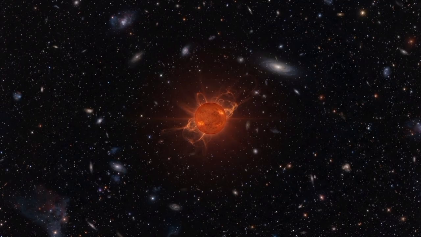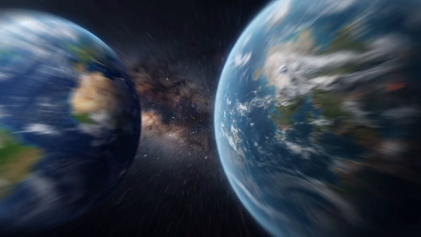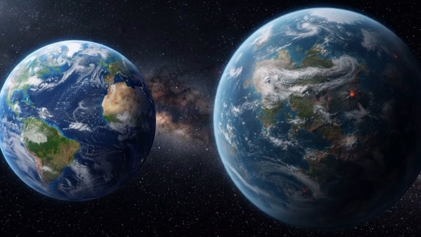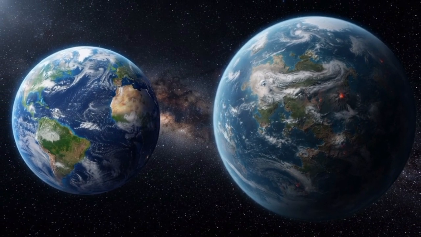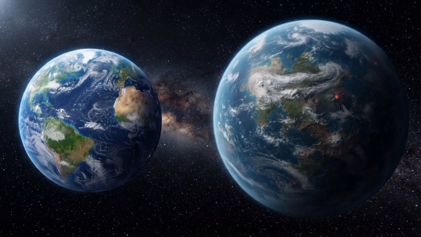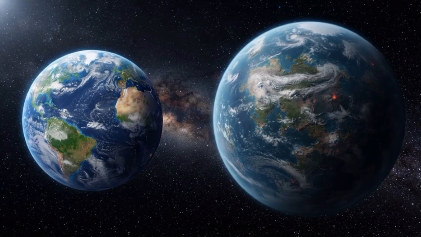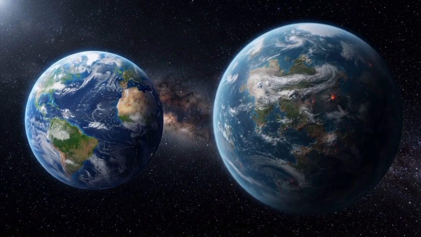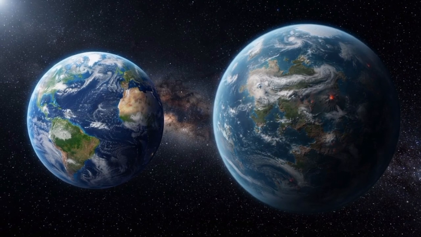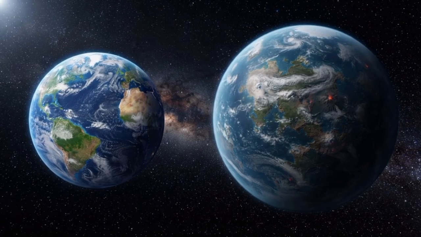We named this star Hellion Minor for the purposes of our simulation, a K-type orange dwarf star, about 70% the mass of our Sun, with a surface temperature a bit cooler than our Sun, but still bright enough to support strong photosynthesis on a properly positioned world.